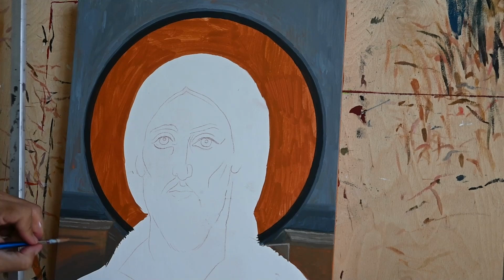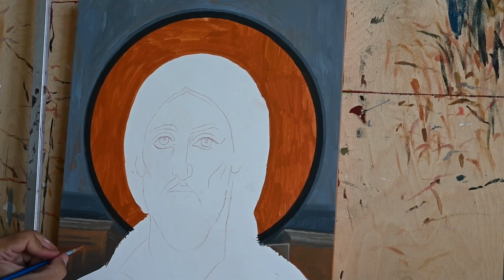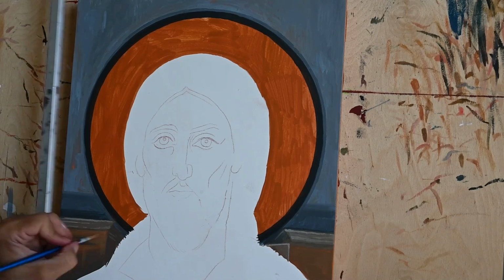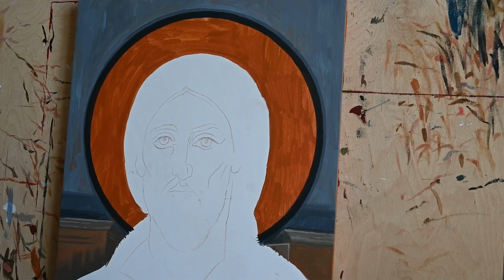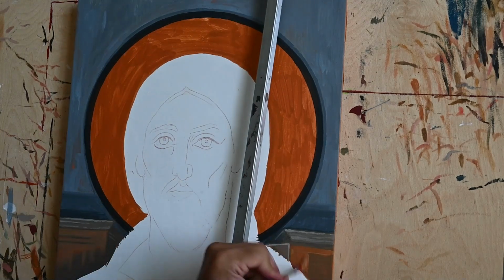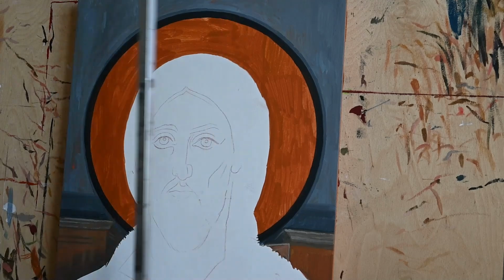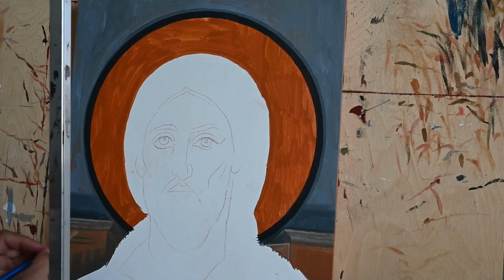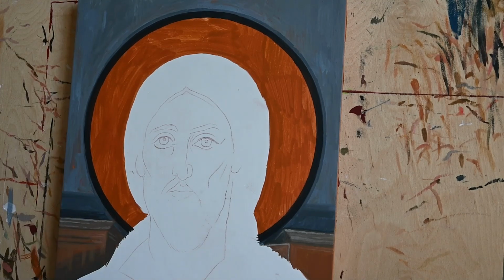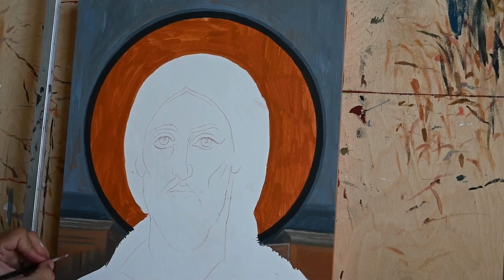So here there is some architectural structure in the background, and what I'm interested in at this point is to keep the same vagueness. These architectural structures in the reference photos seem to be a little bit out of focus. The painter didn't want to keep our attention on these structures, so he painted them in a loose, vague way.